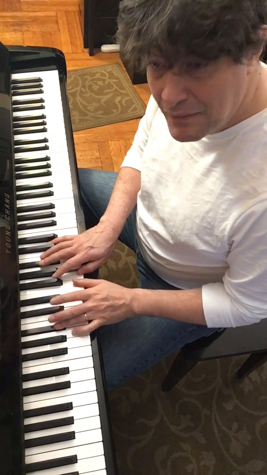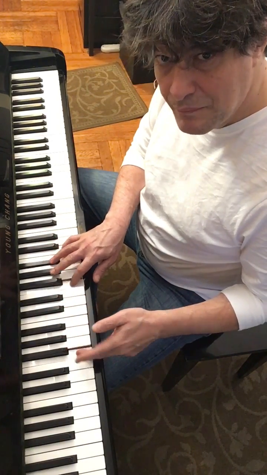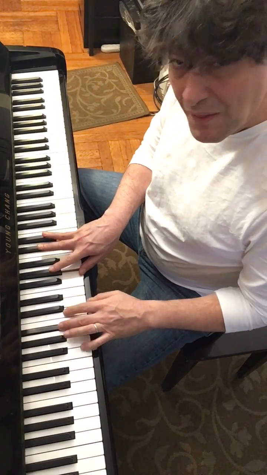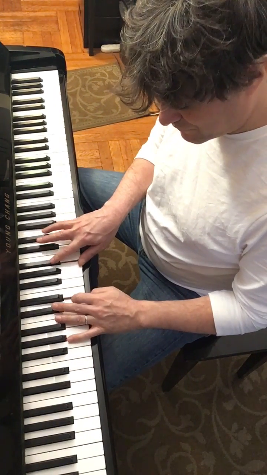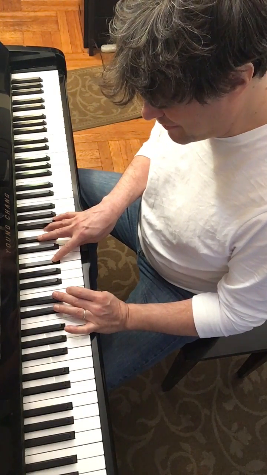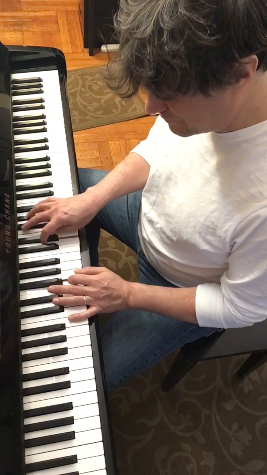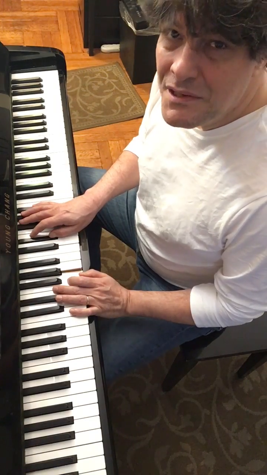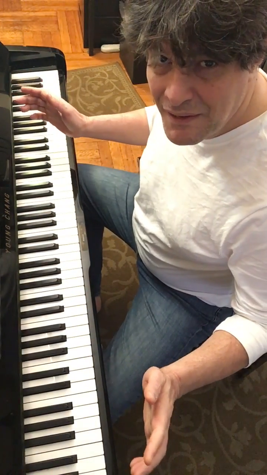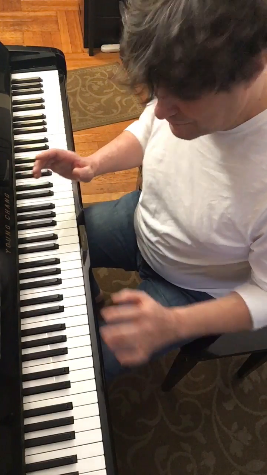We'll simplify it a little more and we'll just do 3 notes, okay? And then there's another one. And if you really want to get crazy, there's another one. So here it is. Let's move to the key of C, the people's key.